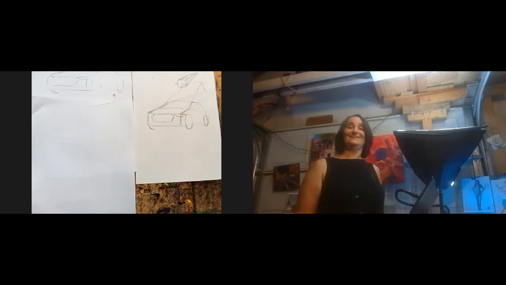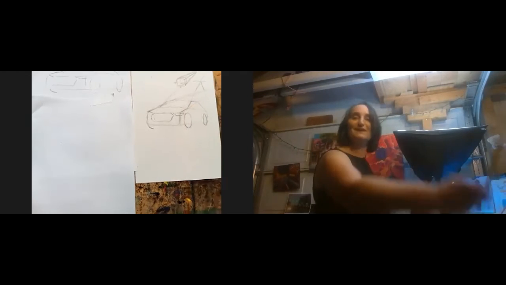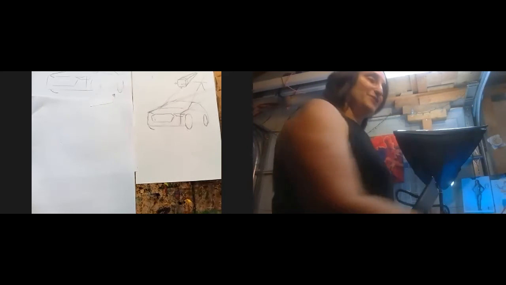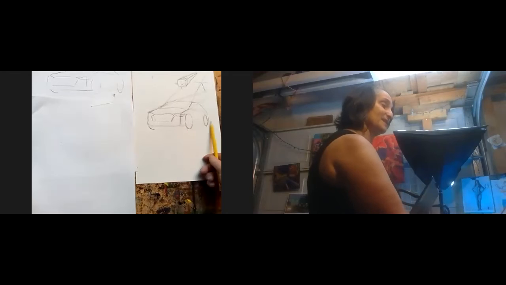Because we're working with a flat surface, we can't draw this way. But your left brain wants to try and follow the line like this, and then you're trying to translate that over here, but it doesn't work because we can only draw on a flat surface. So our angles become steeper, think like this. This comes up, this comes up.